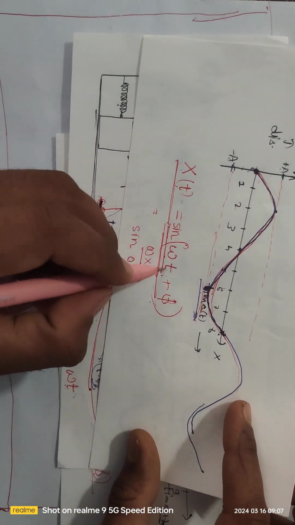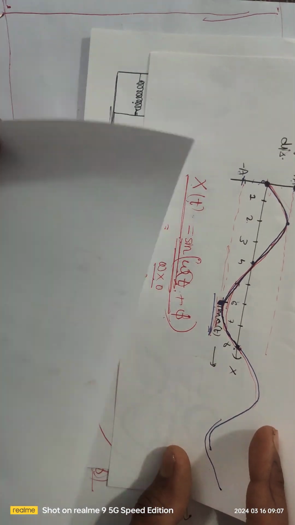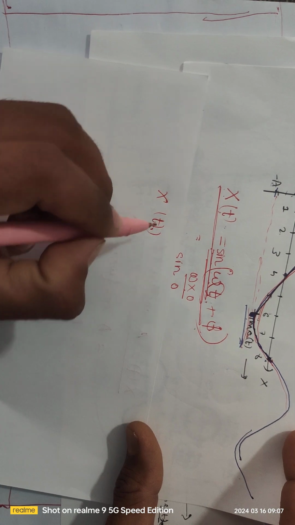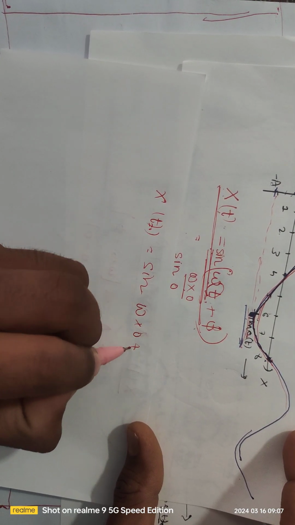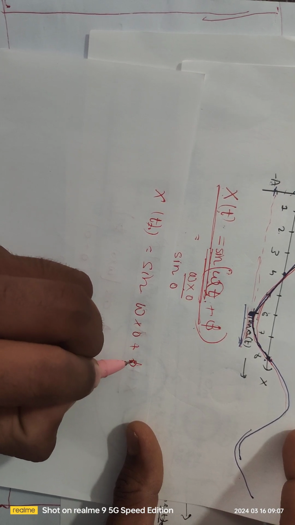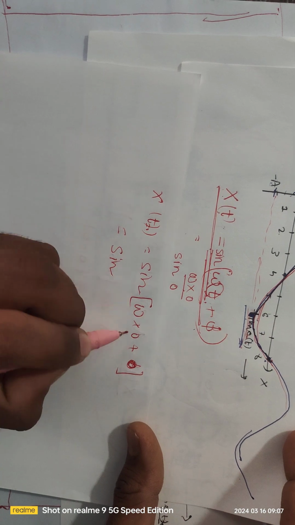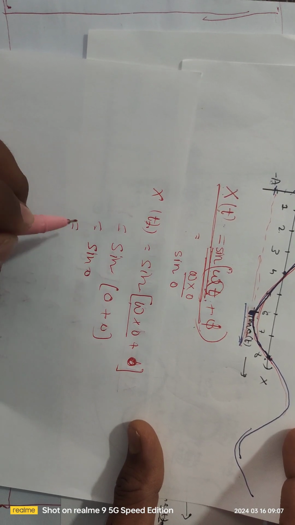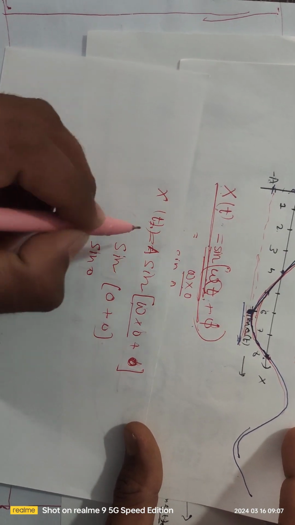At t equal to 0, what will happen? x at t equal to 0 is sin(omega into 0 plus phi), and phi's value is also 0, so instead of phi we take 0, which is sin(omega into 0 plus 0), equal to sin 0. Sorry, I made a mistake, here we have to write a.